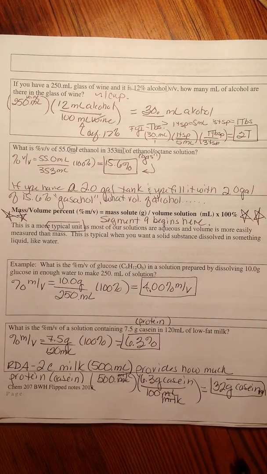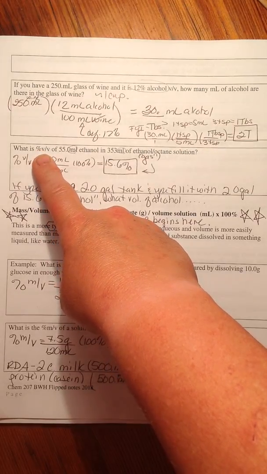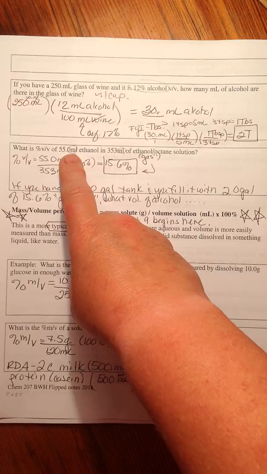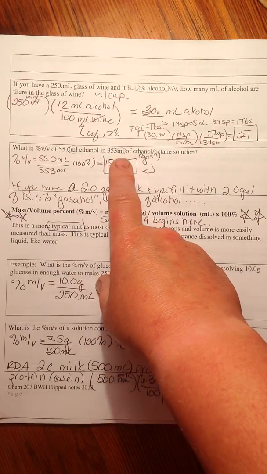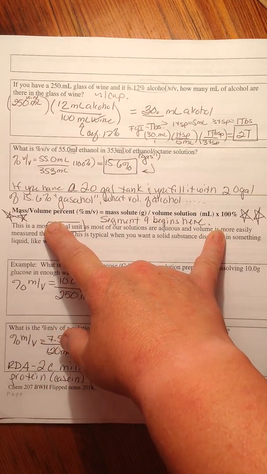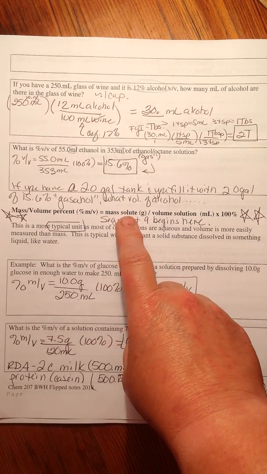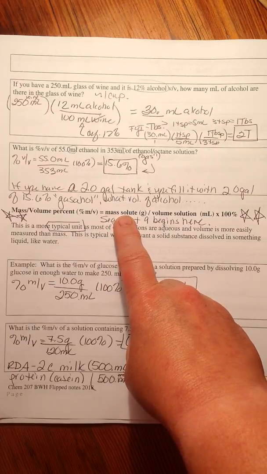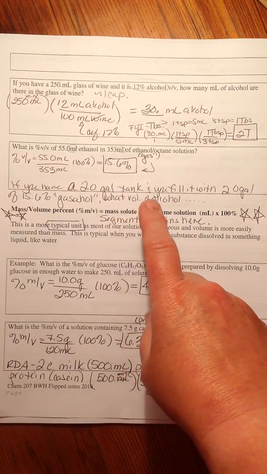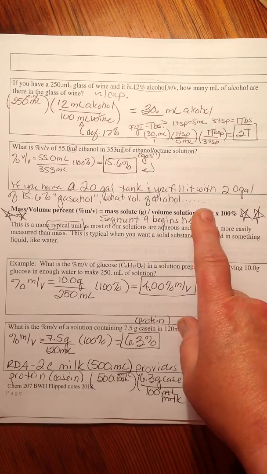In the last segment, we were talking about percent volume by volume, and you would use this unit when your solute is in a volume unit and your solution is in a volume unit. The most prevalent unit, however, is percent mass by volume, and you would use that when your solute is in a mass unit and your solution is in a volume unit. Such is the case when we use water.